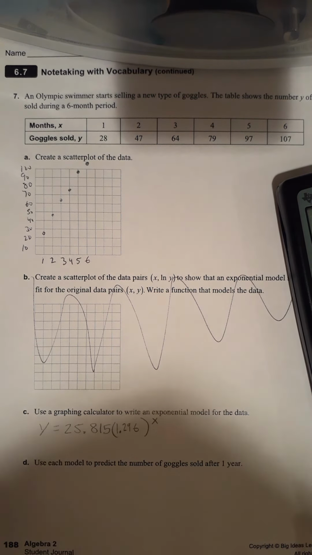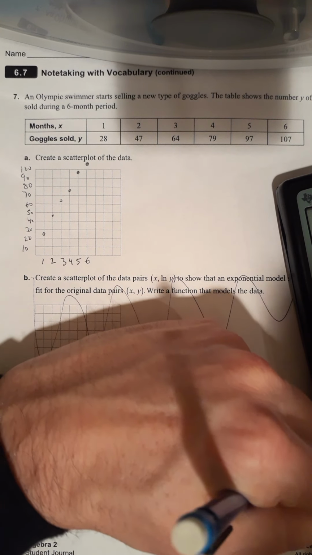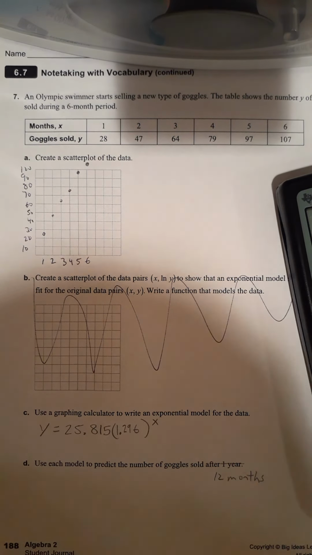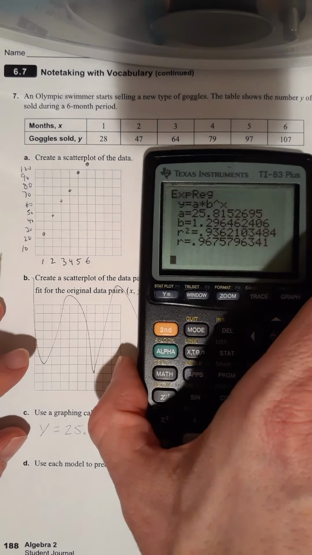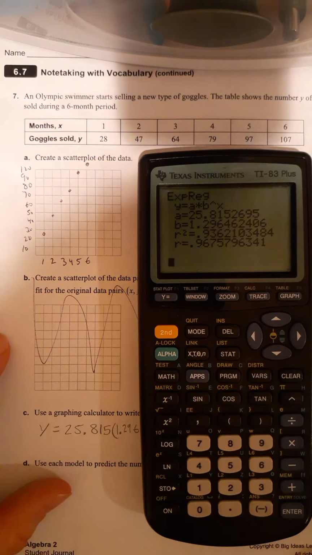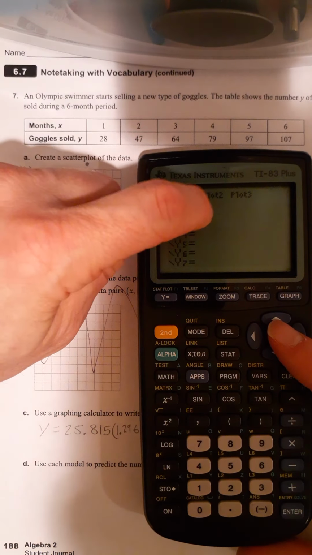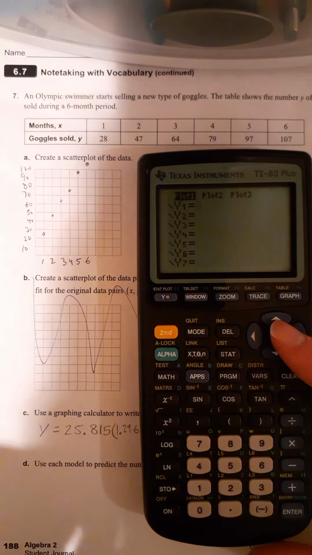So now I've got my exponential model, and now I want to use that model to predict the number of goggles sold after 1 year. So this is going by 1 month at a time, so we want to make a prediction after the 12th month. So I'm going to say after 12 months, just so we don't get confused. Okay, very good. So how am I going to do that with my graphing calculator? So another thing that we did a few months ago, we just haven't done it in a while, is if you go to y equals, we can, remember, import that equation in here.